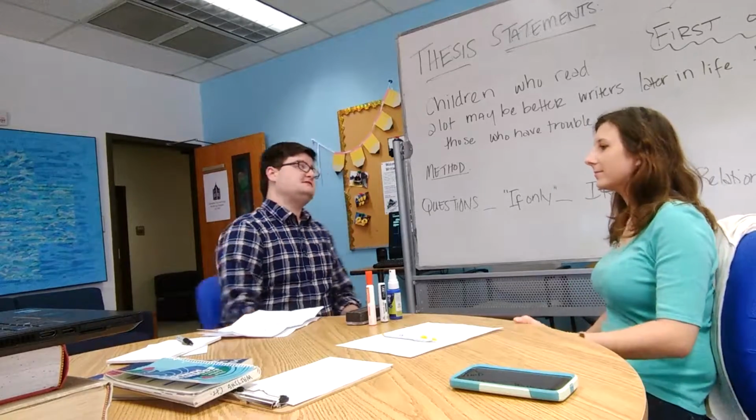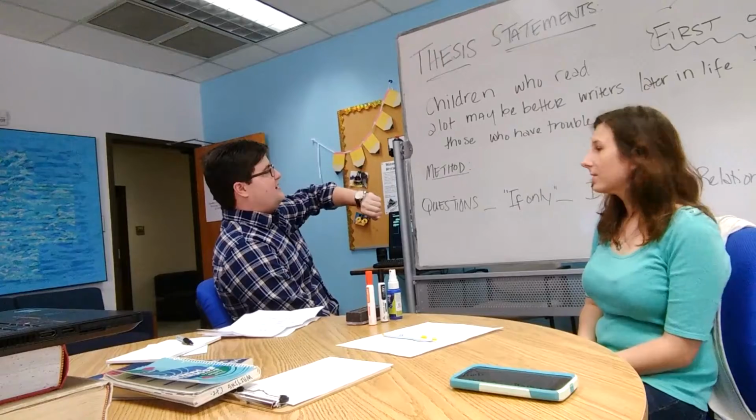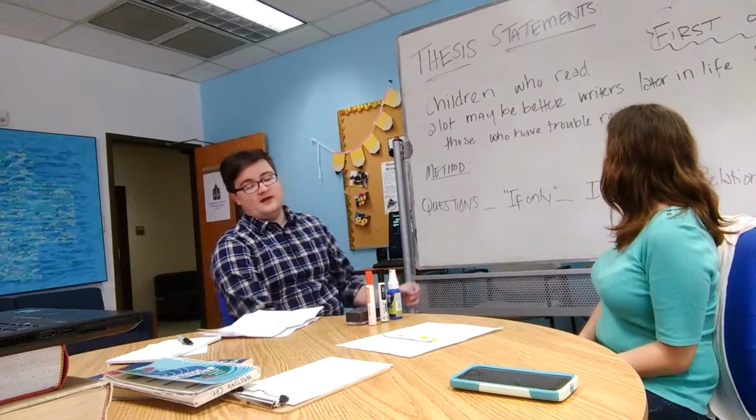And so an example we have here is how do childhood reading habits affect writing in adults? So you can see how that kind of relates back to the science fair hypotheses. Now, you can't write that as your thesis statement. What you can do is transform that into something that is more of a thesis statement. We've actually put that example on the board. So again, the question was, how do childhood reading habits affect writing in adults? Well, we turned that into the thesis statement: children who read a lot may be better writers in life than those who have trouble reading.